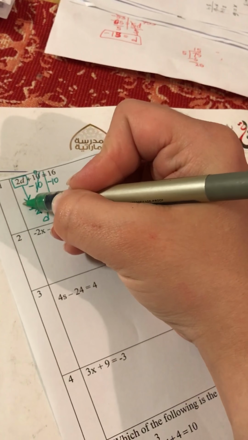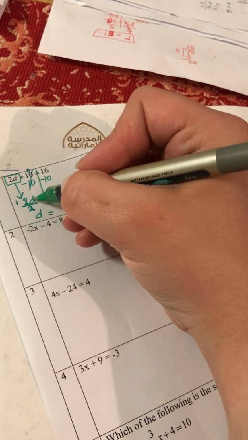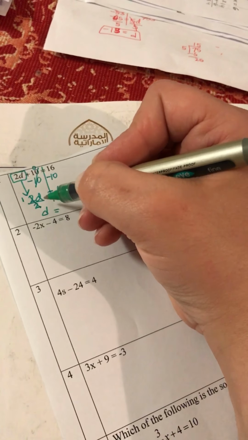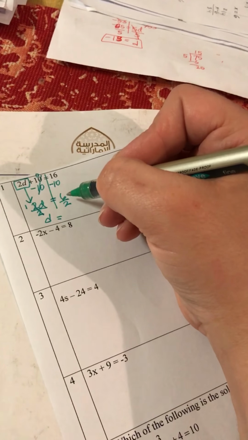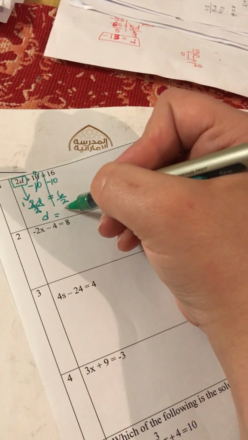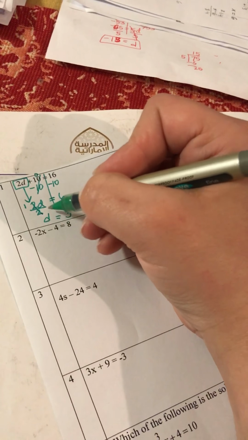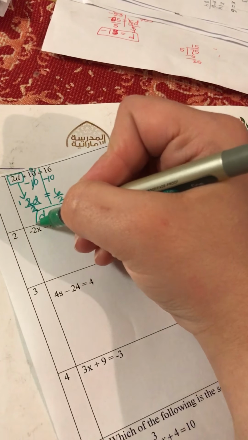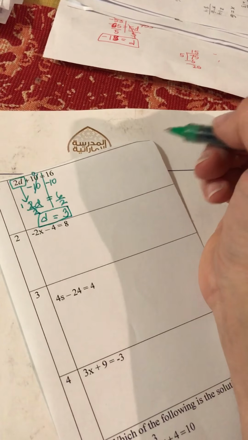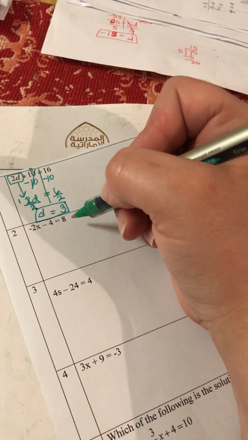This gives us a 1. 1d is the same as d. On the other side, we have 6 divided by 2, which is 3. So my variable is alone now, and I have d equals 3. That's my answer. The d is equal to 3.